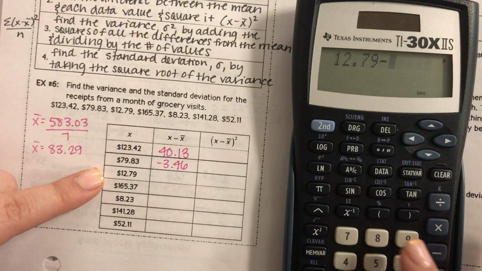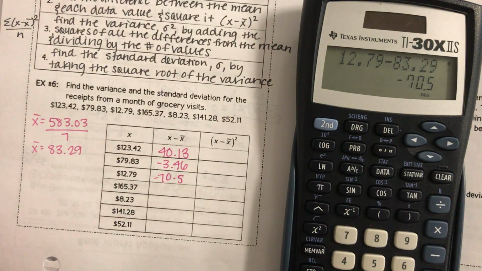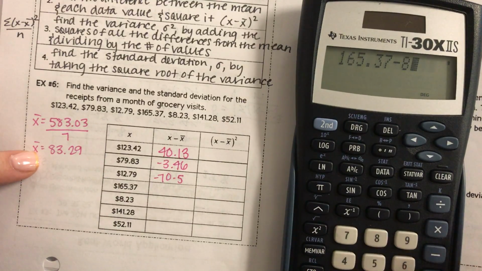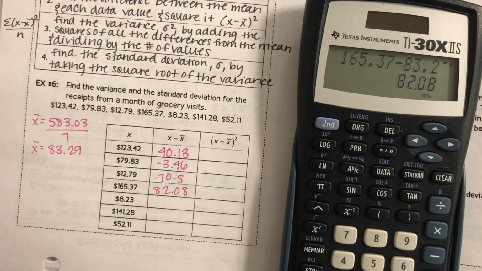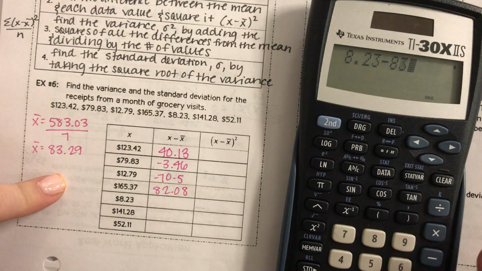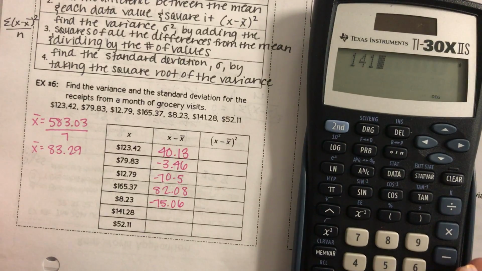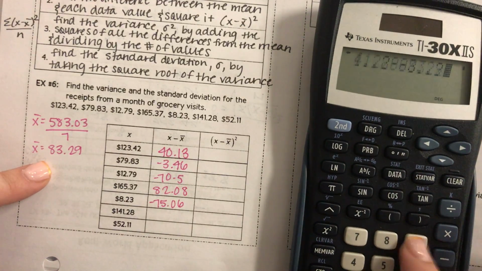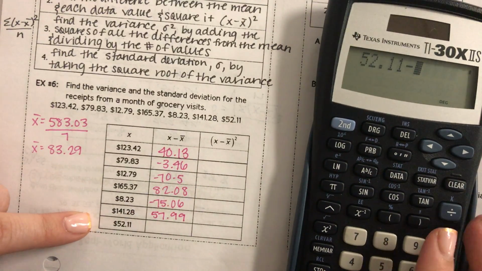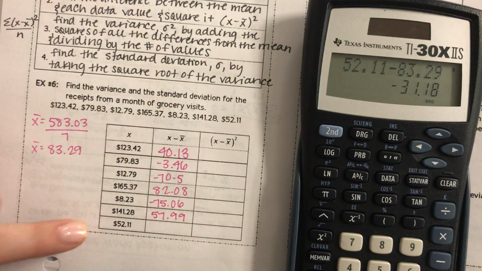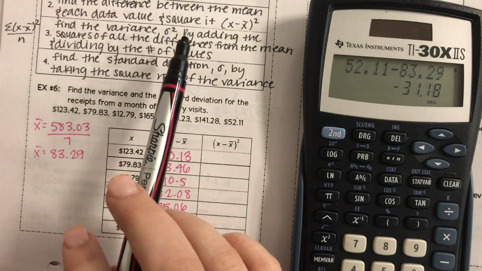12.79 minus 83.29, negative 70.50. Or we could do 70.5, that's okay. 165.37 minus 83.29, 82.08. Okay. 8.23 minus 83.29, negative 75.06. 141.28 minus 83.29, 57.99, and 52.11 minus 83.29, negative 31.18. So those are all the differences. Yay!